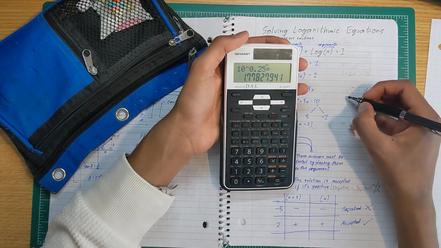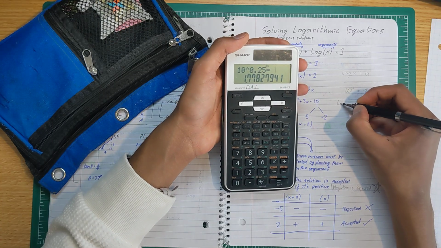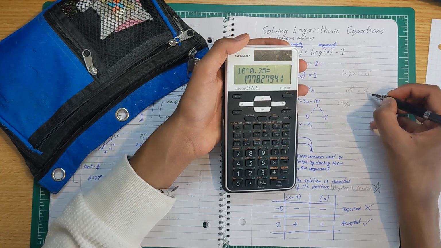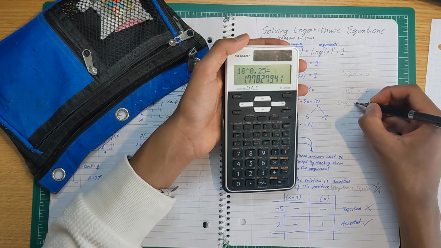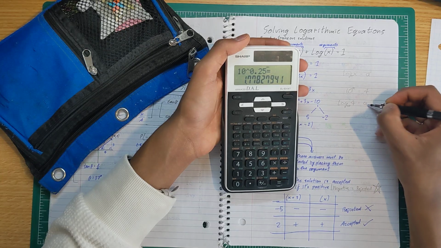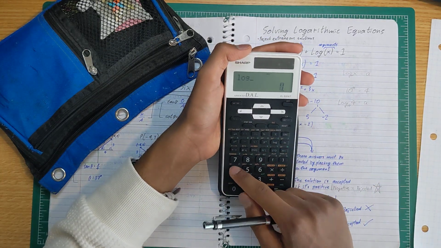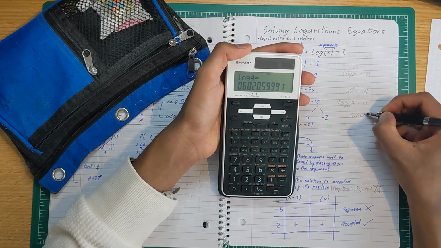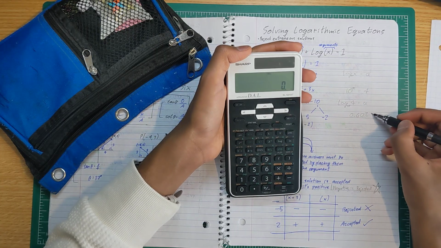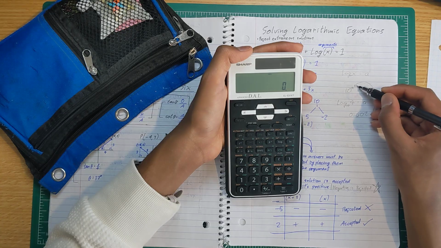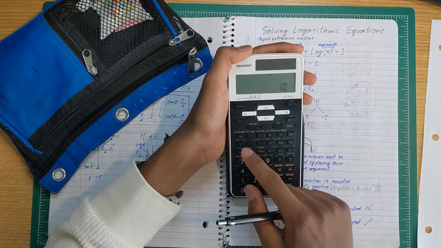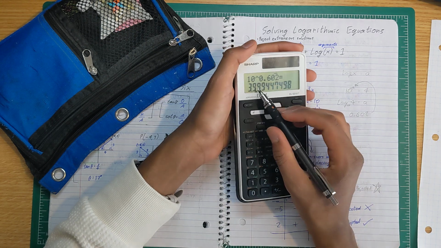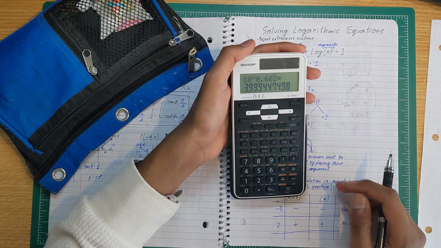So you take log base 10, you bring 4 to the other side, and you put a in the denominator. Log 4 is 0.602. And so if you take this back to the original, 10 to the power of 0.602 is a number that's really close to 4.